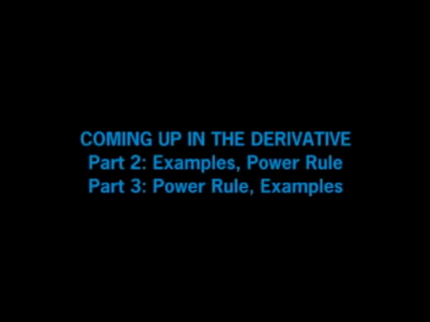This is the end of the first part of the derivative. In the second part of the derivative, a couple of more examples will be shown, and then the real easy shortcuts to differentiate equations will be demonstrated. In the third and last part, various examples of differentiation will be explained.